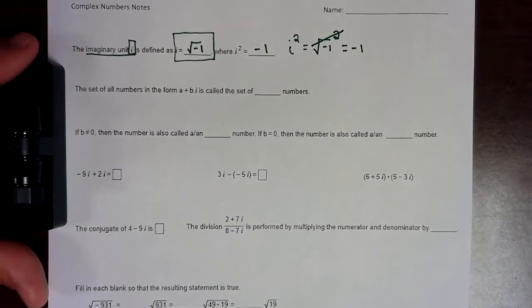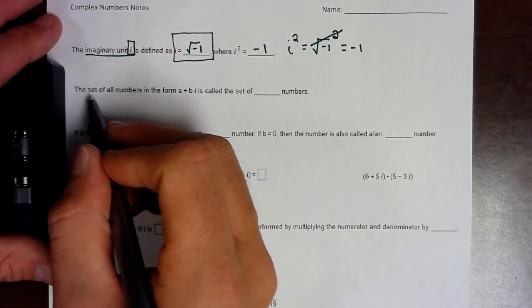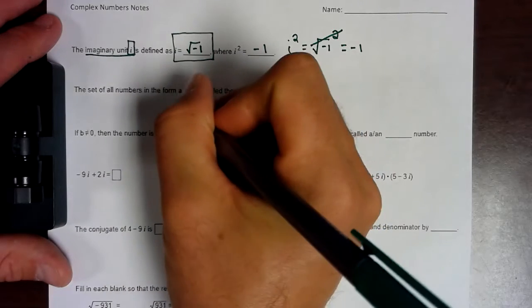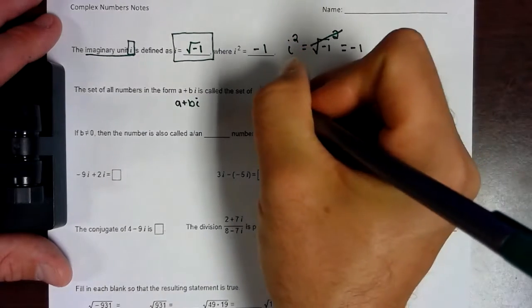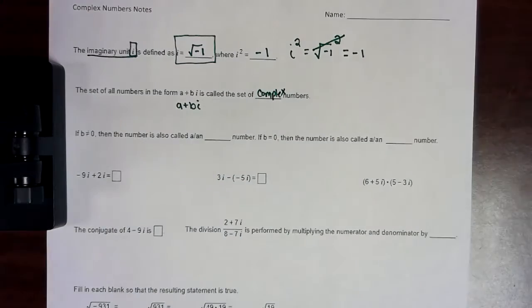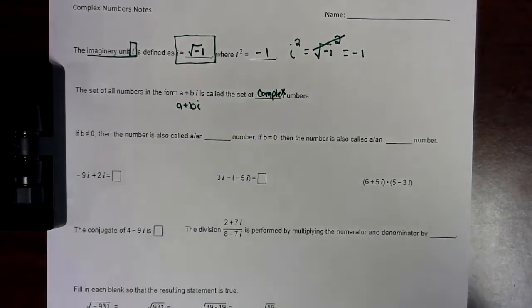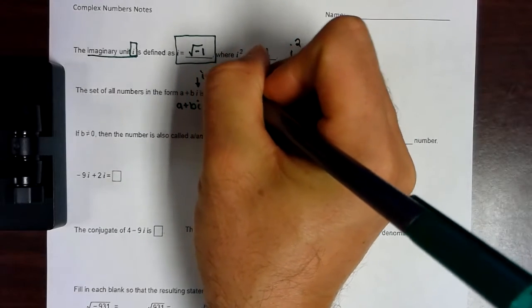And when we involve the imaginary unit, that allows us to come up with a different set of numbers. So the set of numbers in the form of a plus bi is called the set of complex numbers. So complex numbers means that we just involve the imaginary unit, or that we involve i. So this i here, that's that imaginary unit.